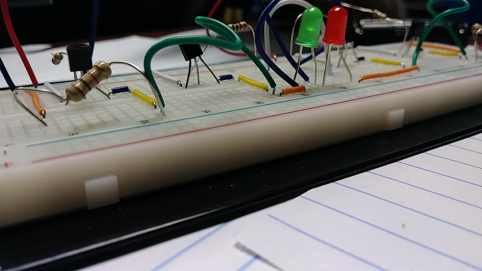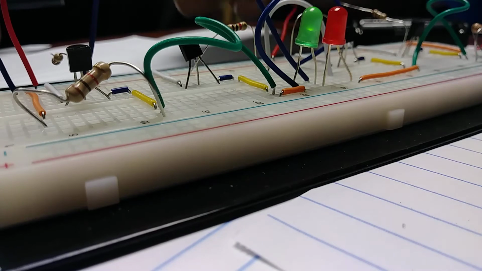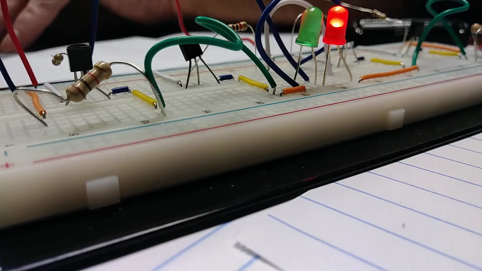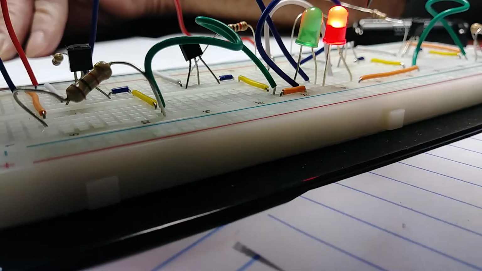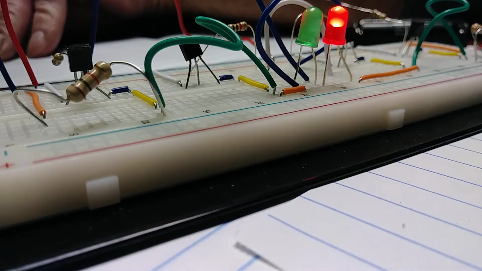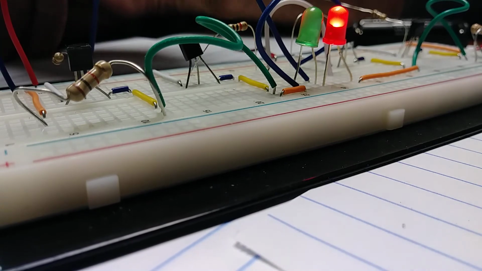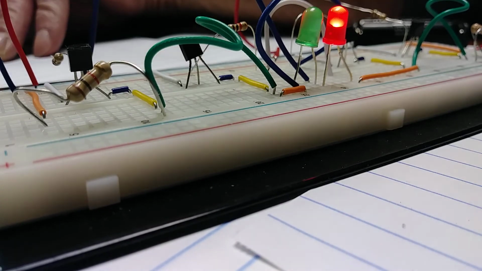By pulsing the set input, the circuit flips back to 1, or you can see the red light is on. And it too remains on even though the pulse has been taken off.